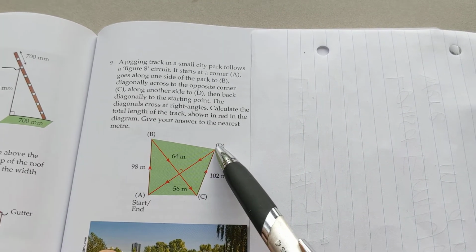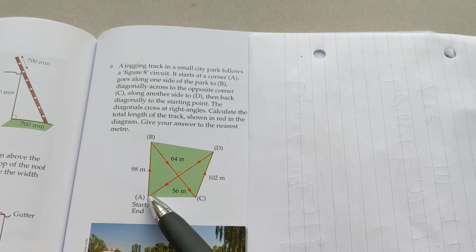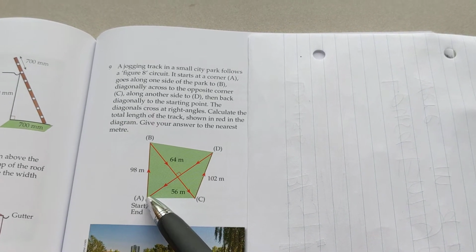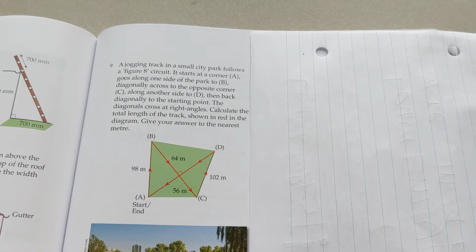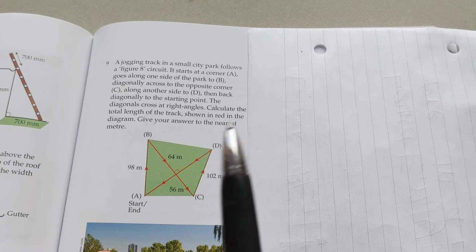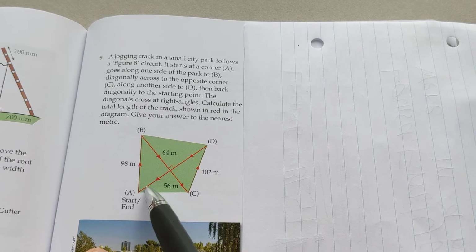And then we head up here to point D, 102 metres. And then we run across back to A. And the question asks the total length of the track. Now, the two sides that we don't know, well, at least the one track we don't know is from D to A.